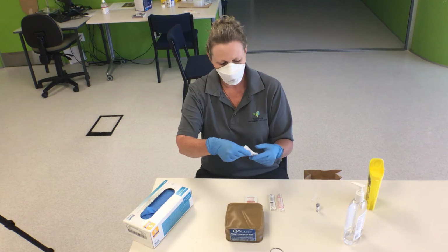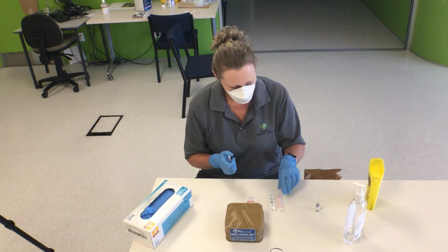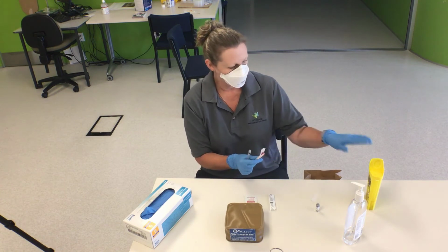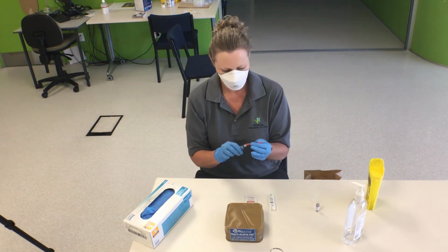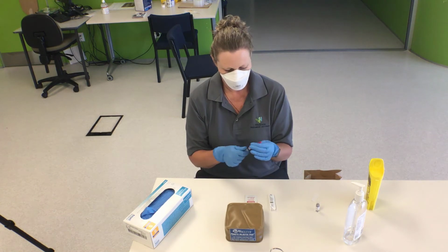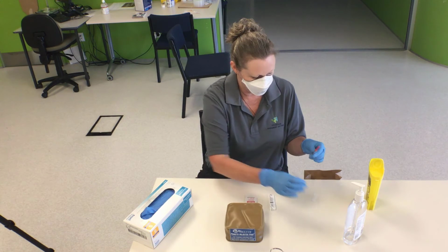I have my 3 mil syringe here and my drawing up needle. Got my sharps available. And I'm just going to pop that on.